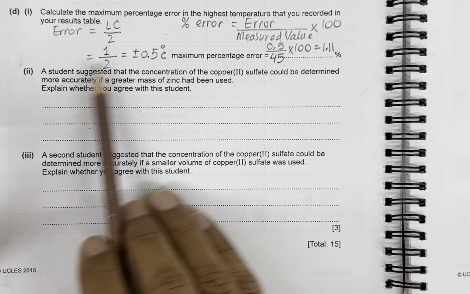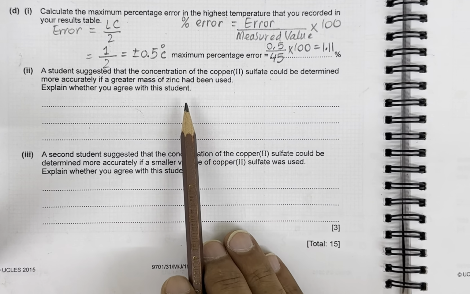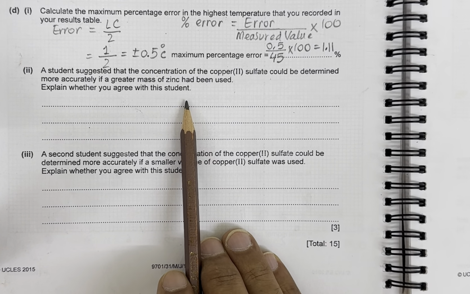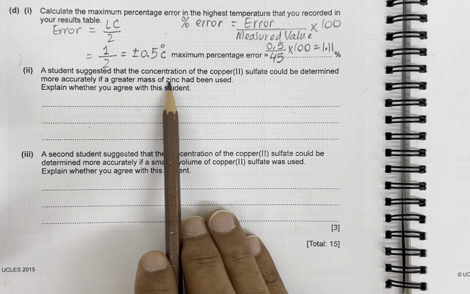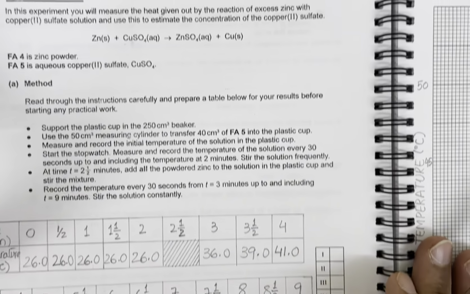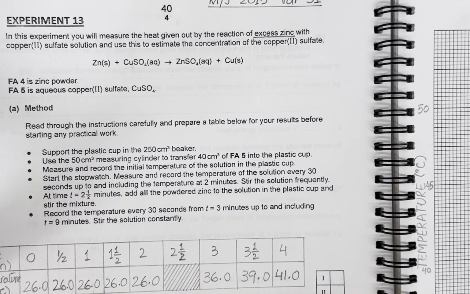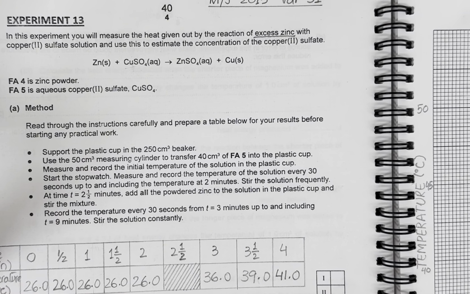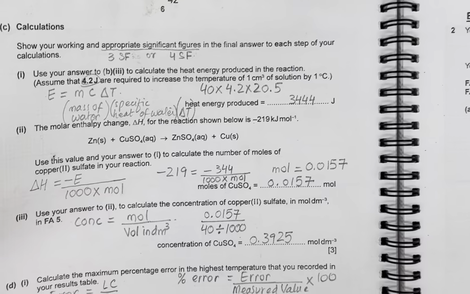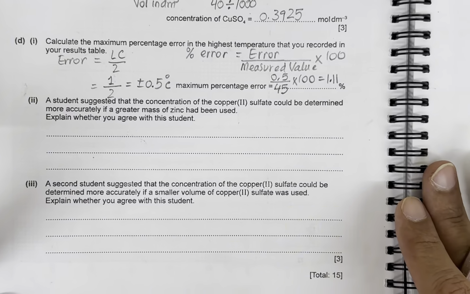However, in this experiment, the zinc which was used was, as they have said in the question, in excess. So if we have already something in excess and we measure its mass more accurately, it doesn't really matter.